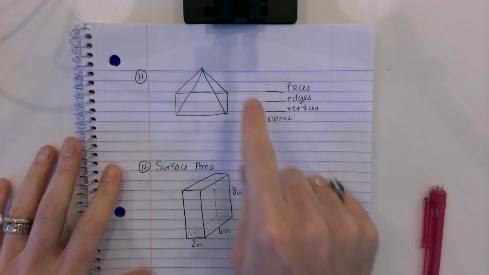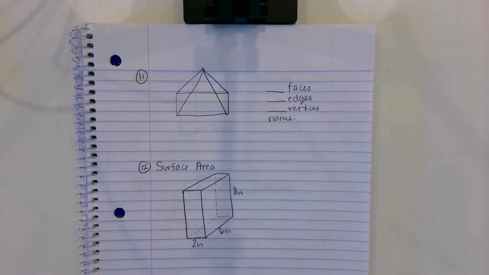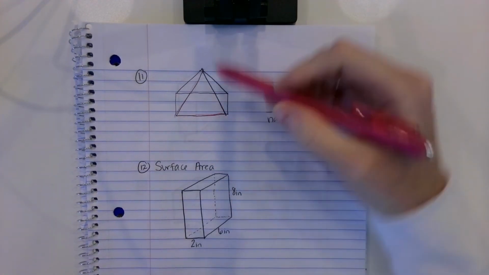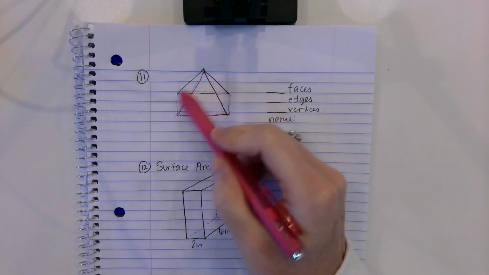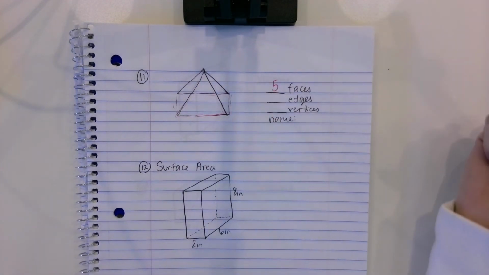One more problem here. So faces, edges, vertices, and the name. Pause and get your answer. All right, so faces, we have this triangle in the front. That's 1. This one on the side, 2. That one in the back, 3. That one on the side, 4. And then your base. So you have 5 faces.